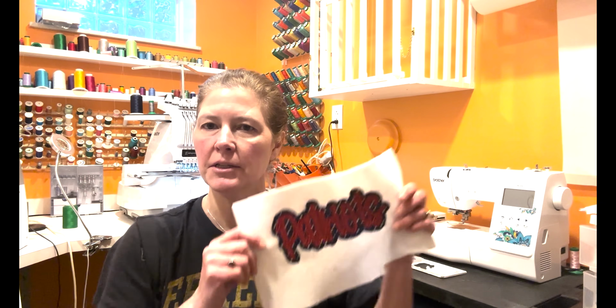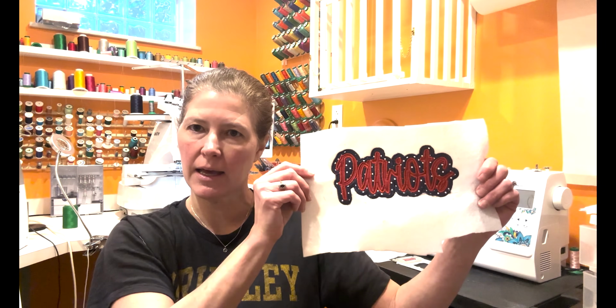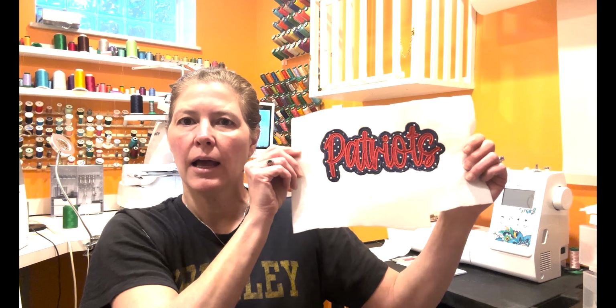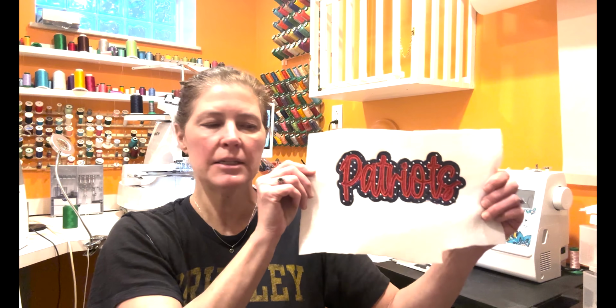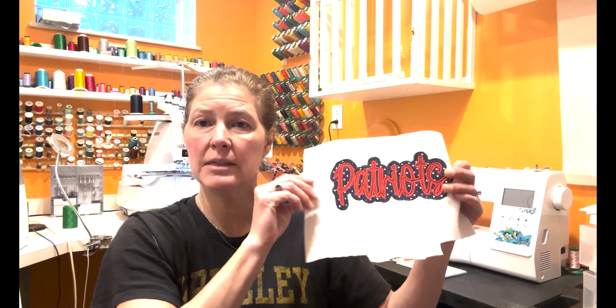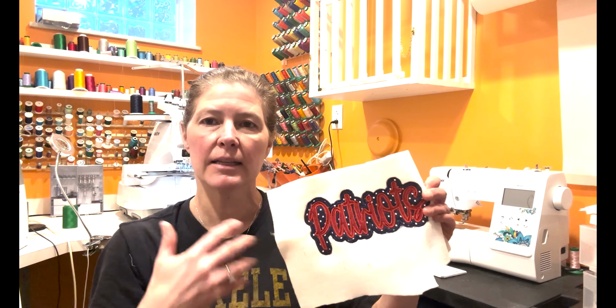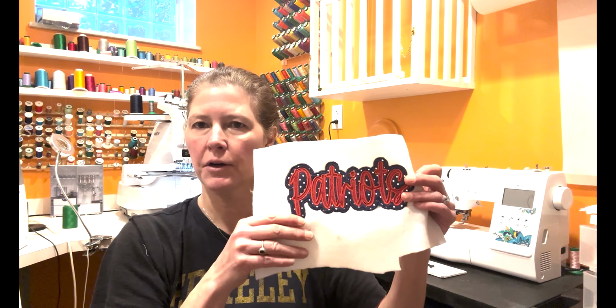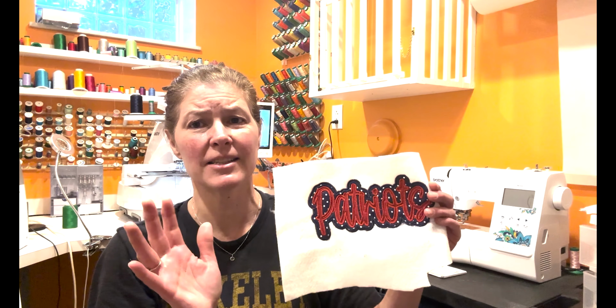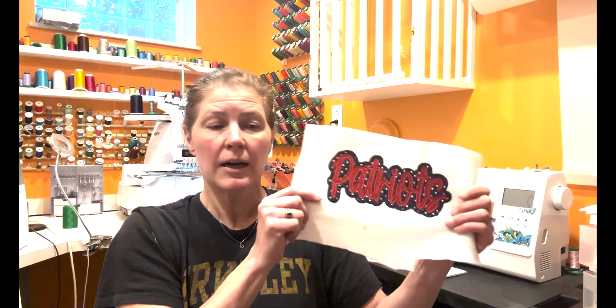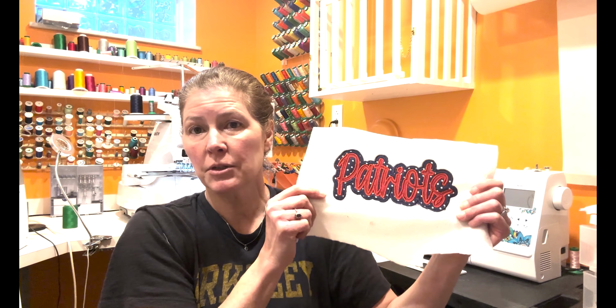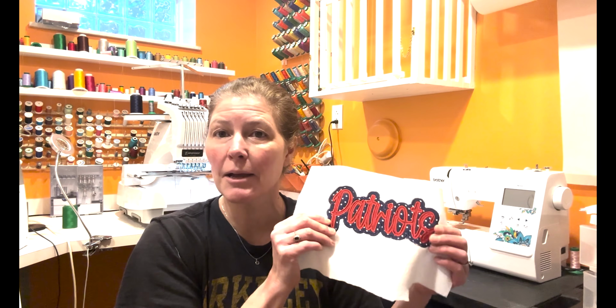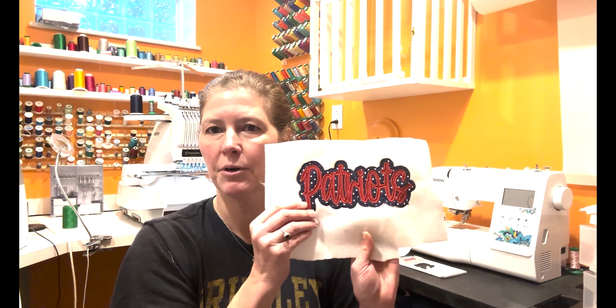I am going to show you how to make something like this, which is a script applique file that you can digitize yourself with zero talent in lettering design or curve making or really even digitizing for that matter. So you can do this with any word you want, but being that the Super Bowl is coming up, I thought this might be appropriate.